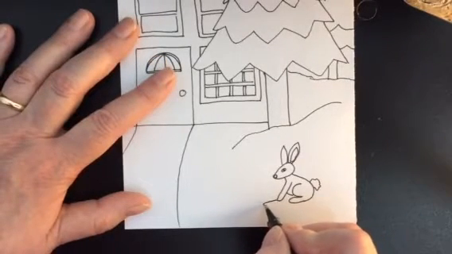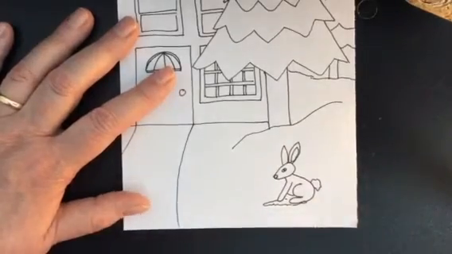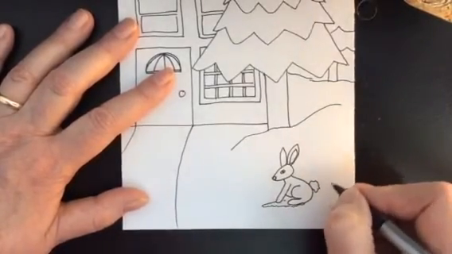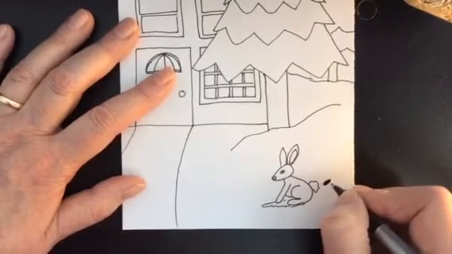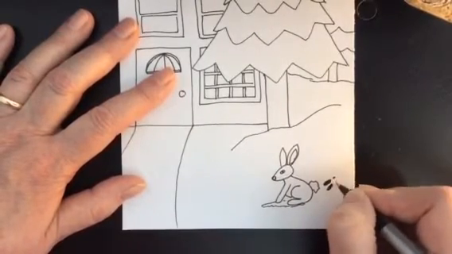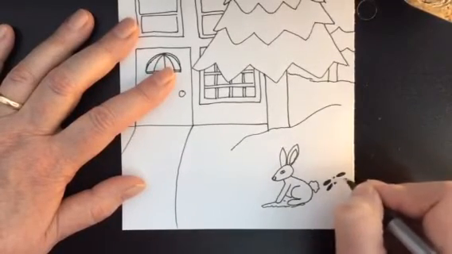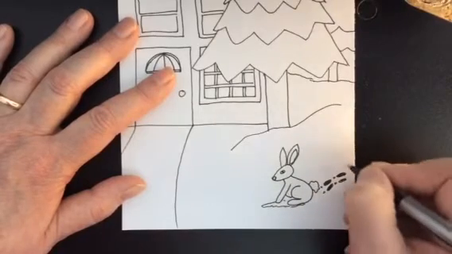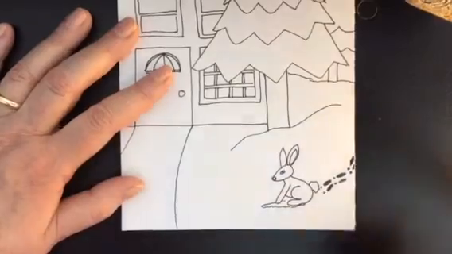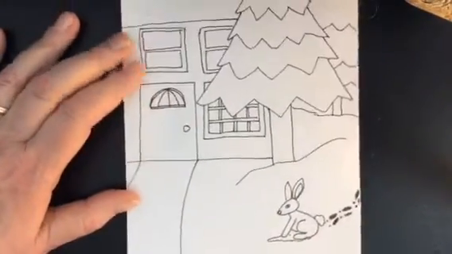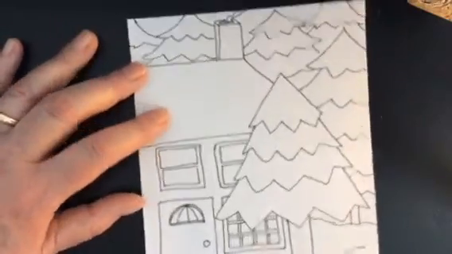And he's hopping through the snow, so I want to leave a shadow. And I think I'm going to show people where he came from. So I'm going to make some little prints in the snow. Like he's been hopping along. So I can see where he came from. Right? Now what else could we add to that picture? You don't have to add anything else if you don't want.